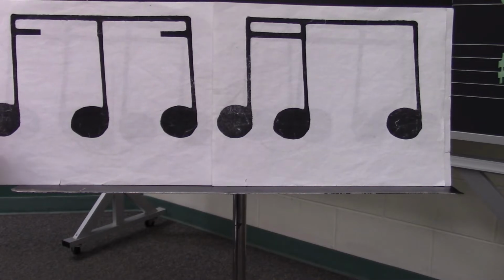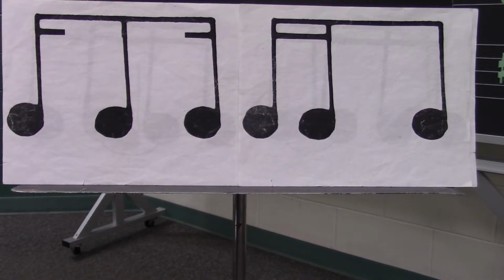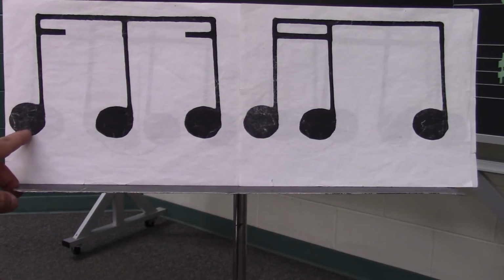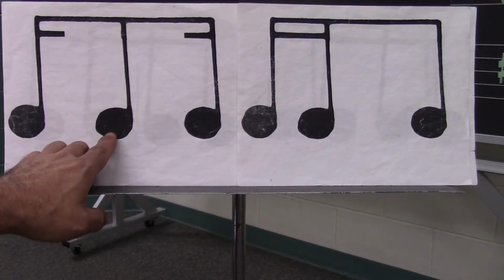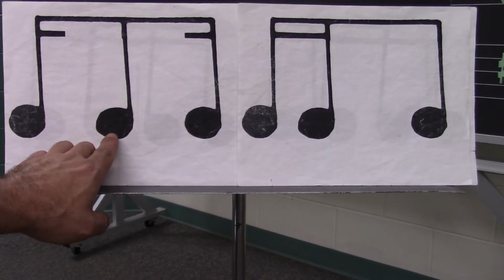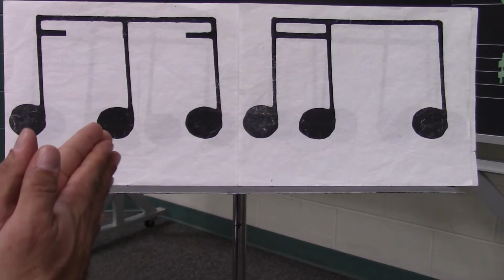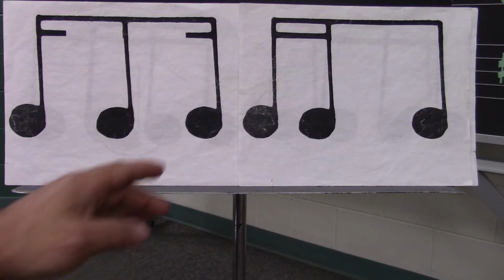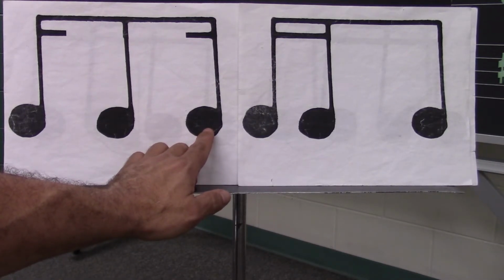So, let me slide this so it's within camera frame. Alright, so what count or counts go on the first 16th note? This is counted as 1. Ready? Go. 1. What count or counts go on this 8th note? E and. Ready? Go. E and.